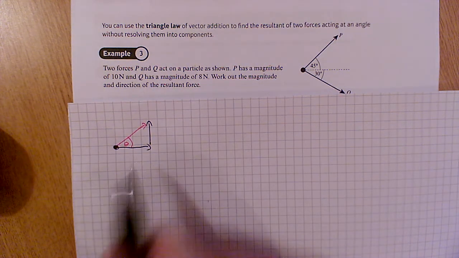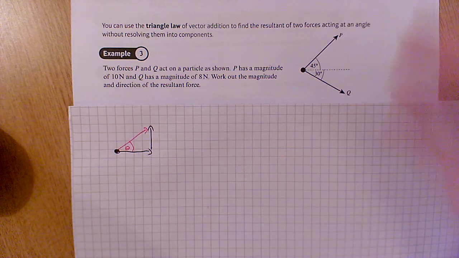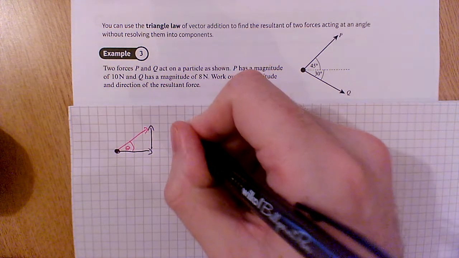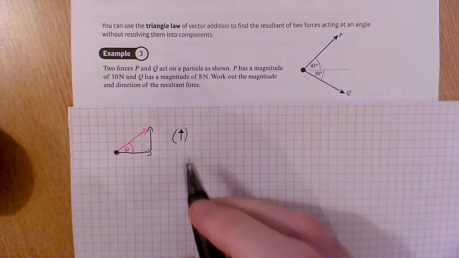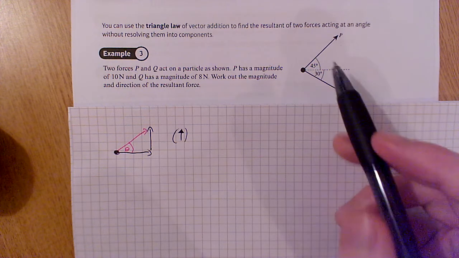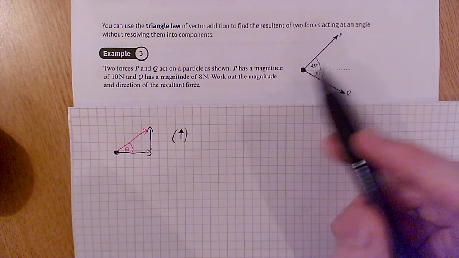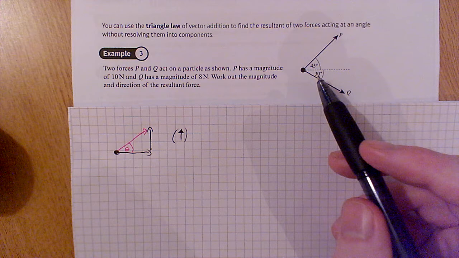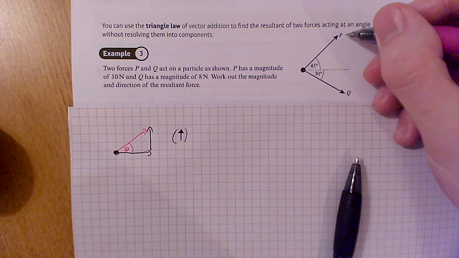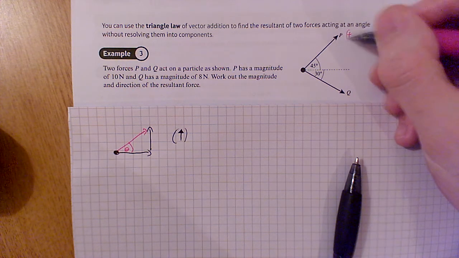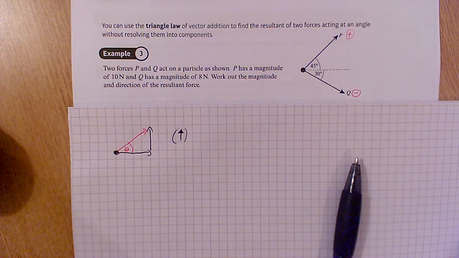So that's what I'm going to do: I'm going to resolve them together to the right, I'm going to resolve them upwards, and we're going to see what we get. So I start off by resolving them upwards, and remember that means that up is the positive direction, so you can see that P is definitely pushing it upwards, right? If this is our body, it's having an upwards effect, whereas Q is having a downwards effect. So in the upwards direction, if P is going up, it's going to be positive, and if Q is going down, it's going to be negative, right?